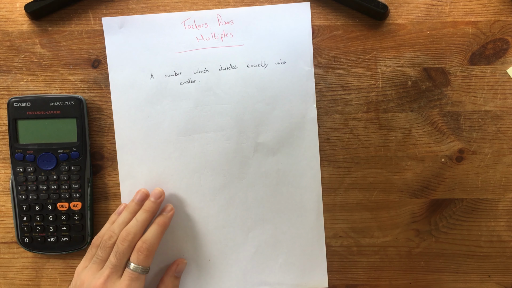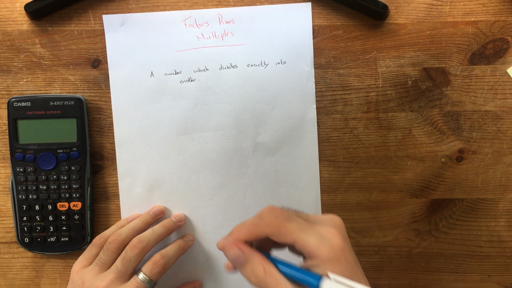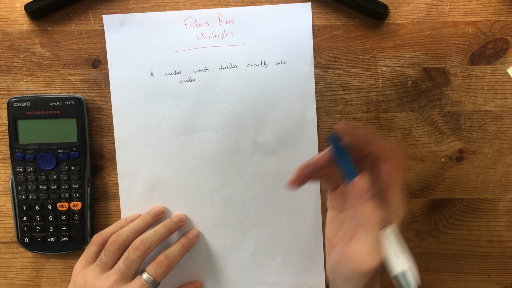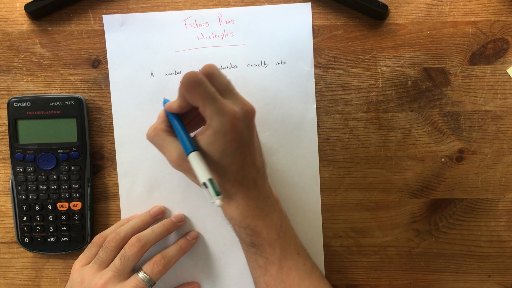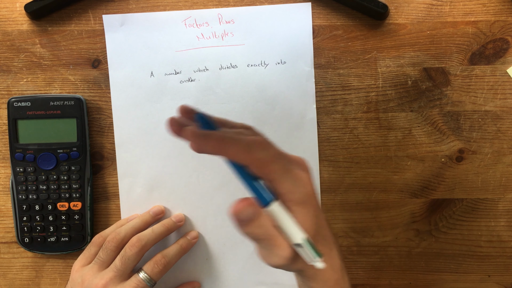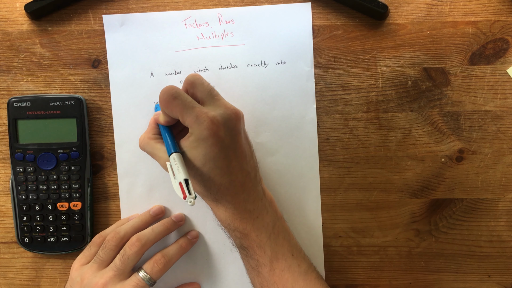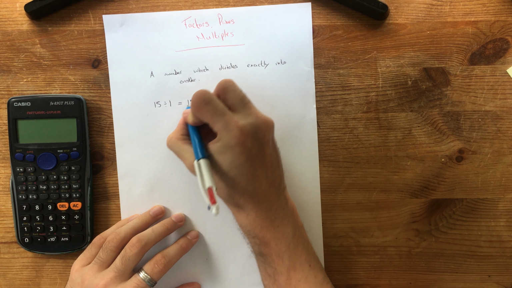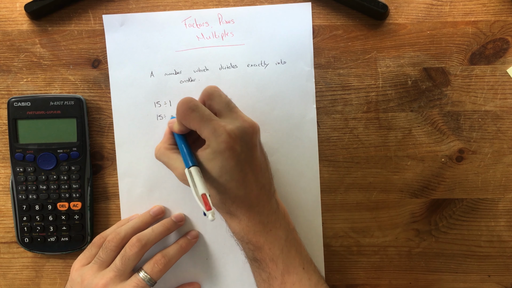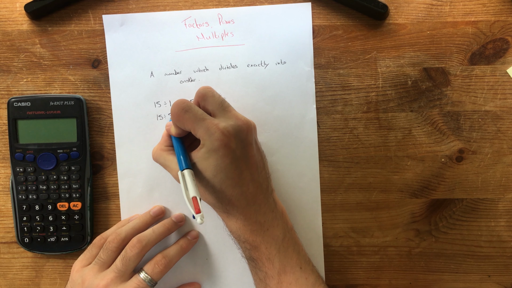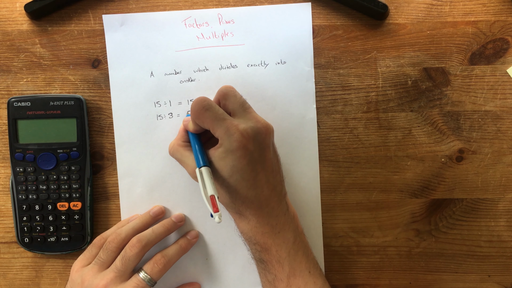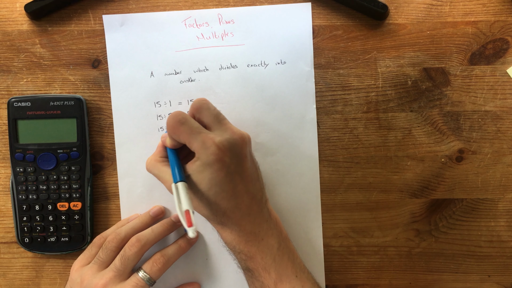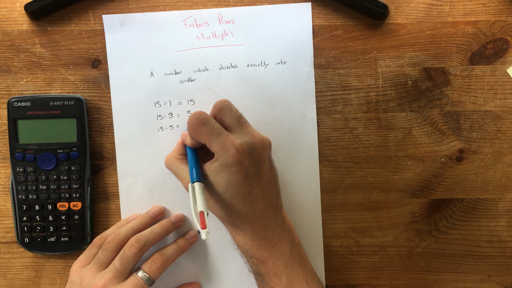So we often talk about factors of numbers, say the factors of 15. The factors of 15 are numbers that will divide into 15 exactly. So 15 divided by 1 will give us 15. 15 divided by 2 does not work. 15 divided by 3 is equal to 5. 15 divided by 5 is equal to 3.